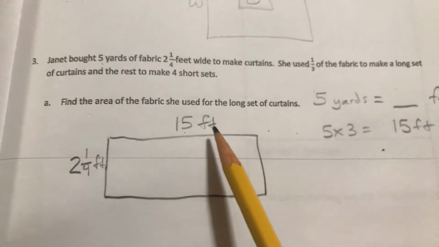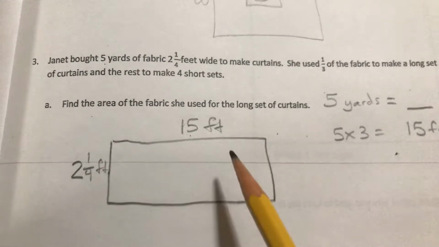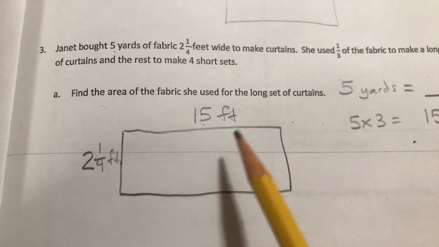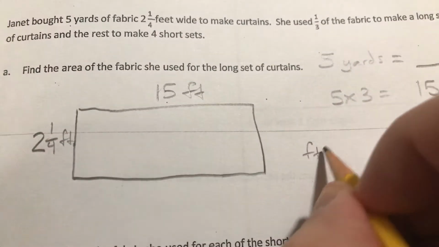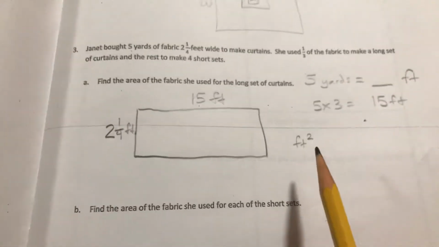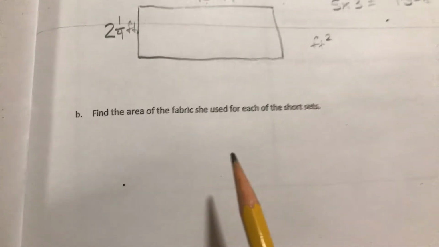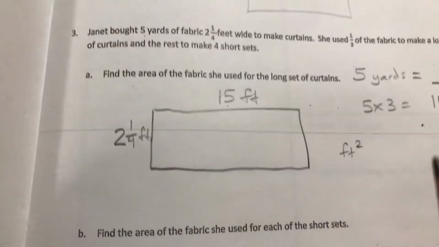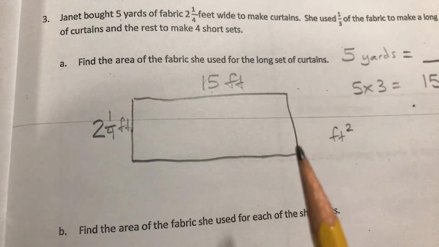Now your dimensions are the same. Now you can multiply to figure out your answer for letter A. And that's the area of the long curtain. Your answer is going to be in feet squared. Now it says find the area of the fabric she used for each of the short sets. So in this case, what you'll need to do, let's see here.